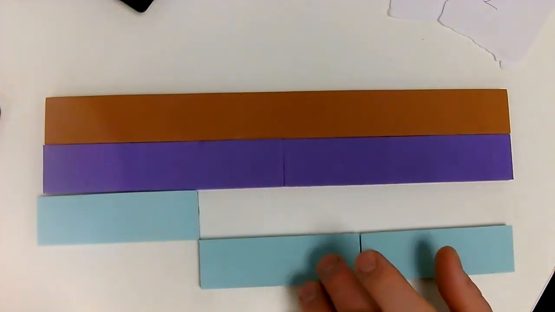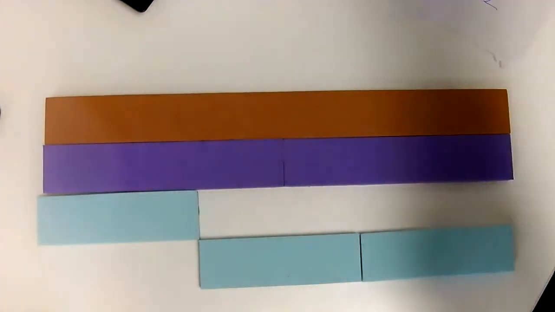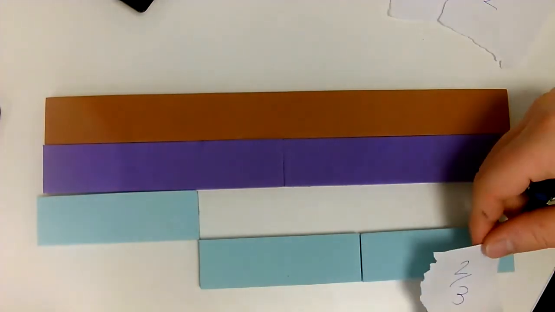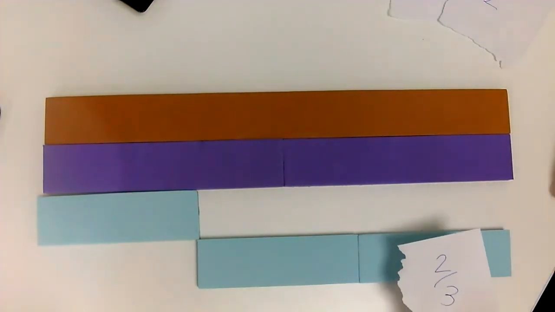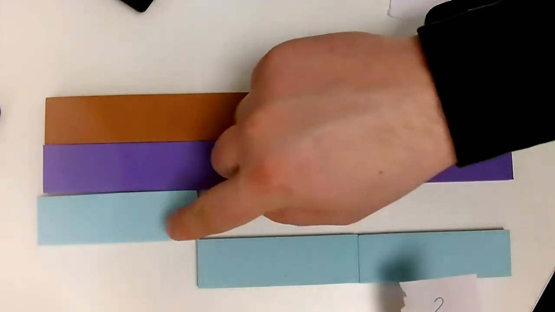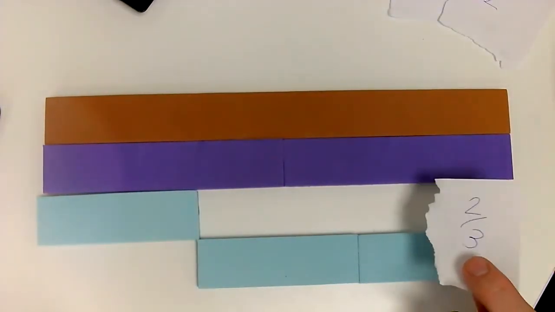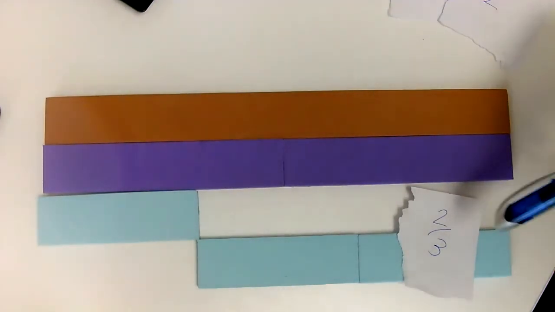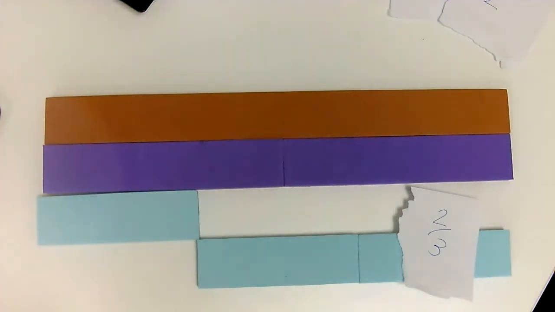However, if I say I want to see what 2/3 of my whole is, and I took 2/3 out, my new fraction would be written as 2 over 3. My numerator is the 2 that I'm looking at, and 3 is the denominator because I've got 3 in total. This is now called a non-unit fraction because the numerator is greater than 1.